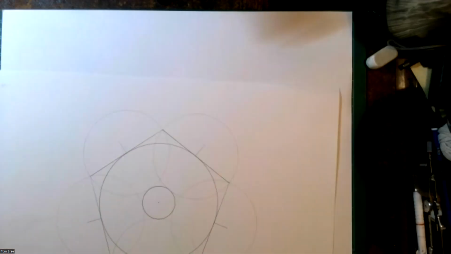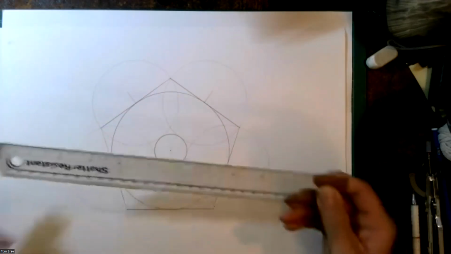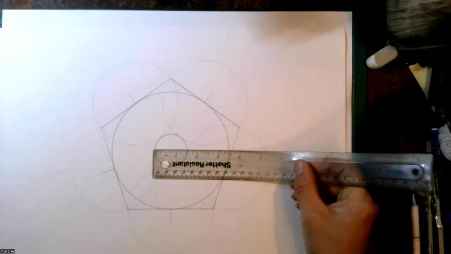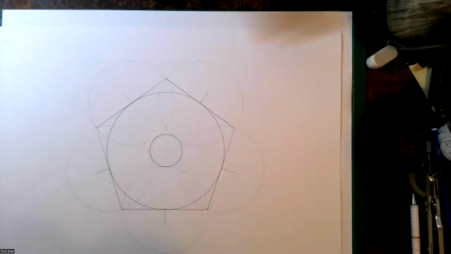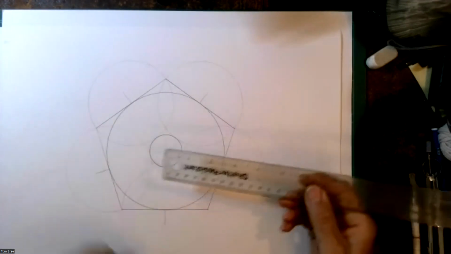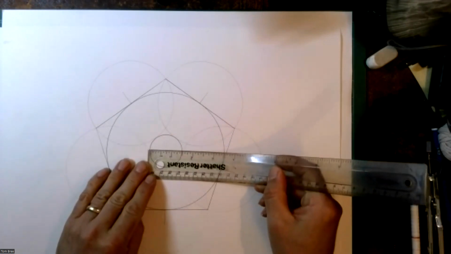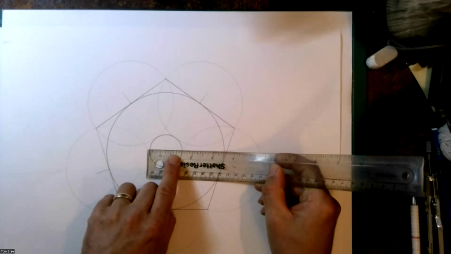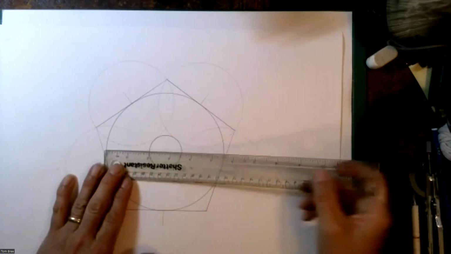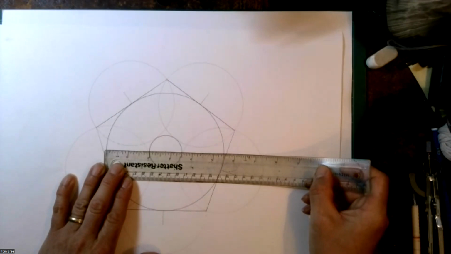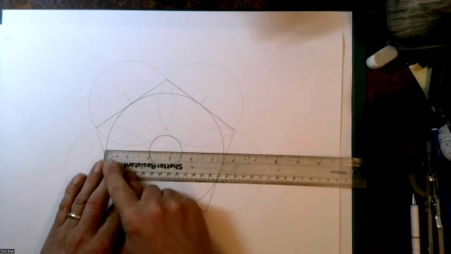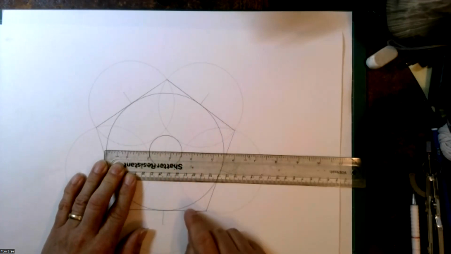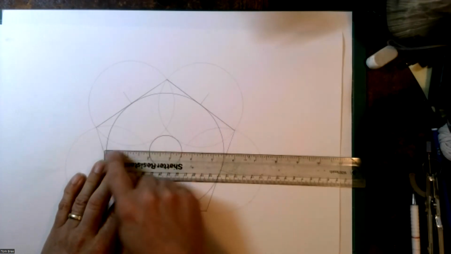Now, one thing I didn't actually show, I might as well show again. You can see how, if we count in half inches, because the diameter of the moon circle here is 1.5 inches, then you can say that's 1, 2, 3 half inches. Whereas a moon square is 1, 2, 3, 4, 5, 6, 7, 8, 9, 10, 11 half inches. So you have the 3 and the 11.